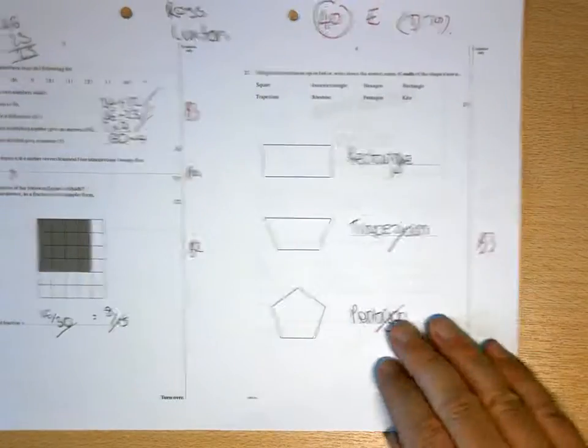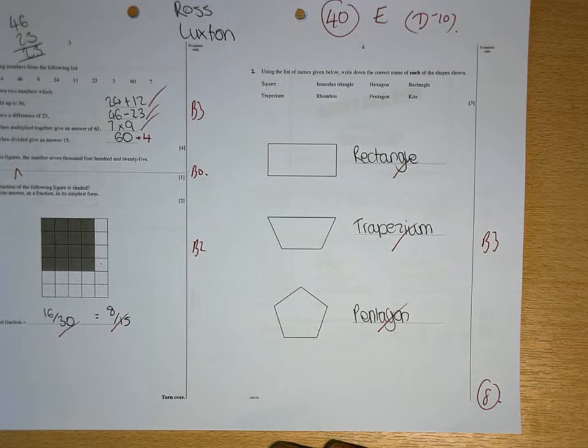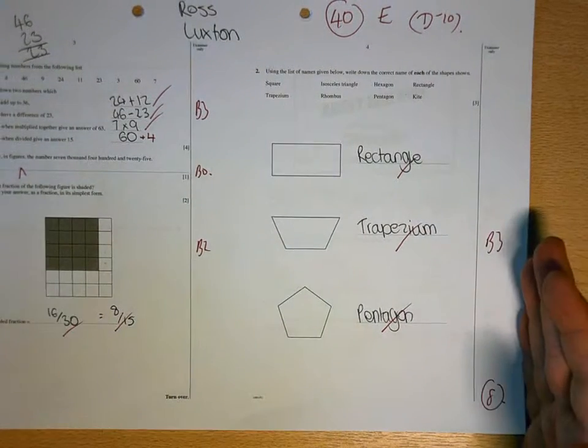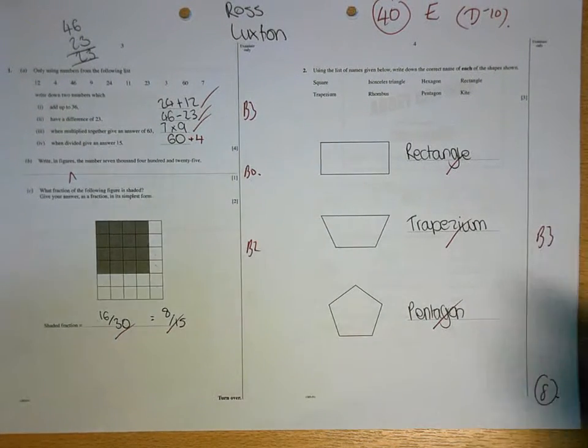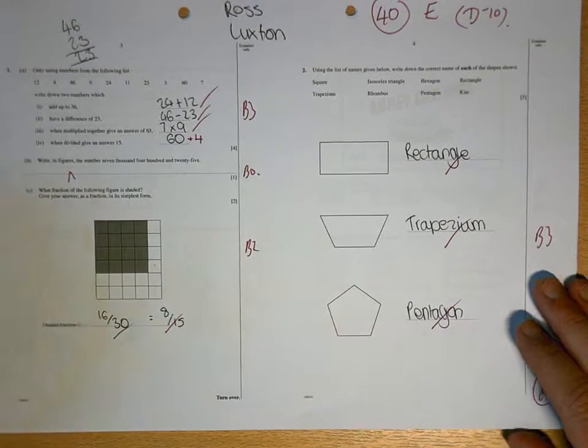Now, I know you can do an awful lot better than that. You were throwing away marks in the first half of that paper. You need to slow down, you need to concentrate. We need to get you back up where you need to be, Ross.